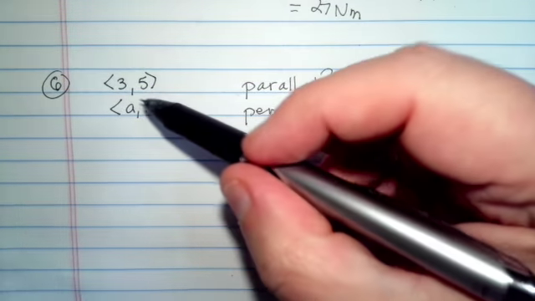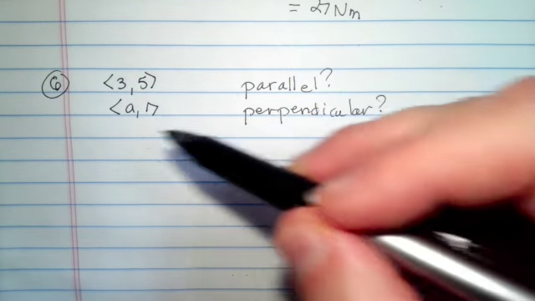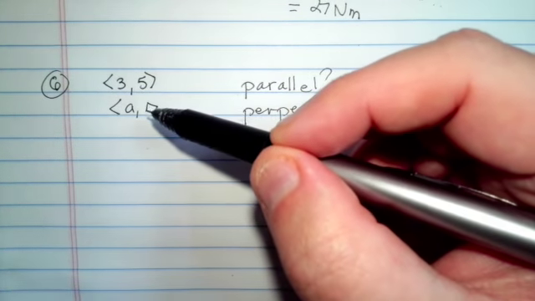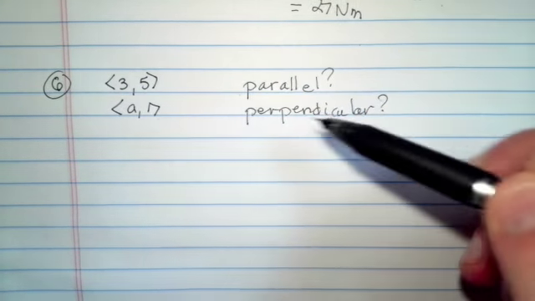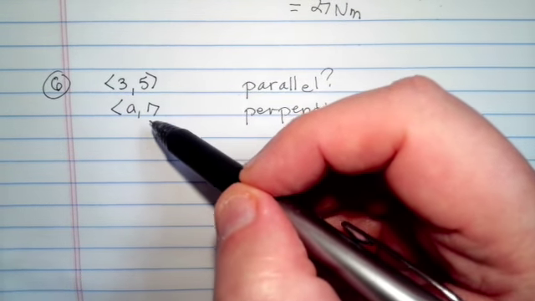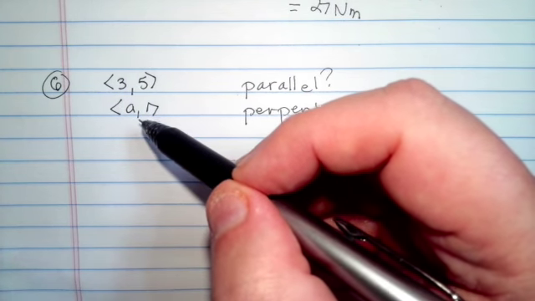Now we're going to look at these two vectors, <3, 5> and <a, 1>, and we're going to figure out which value of a, or values of a, will make these two vectors parallel, and which values of a will make the two vectors perpendicular or orthogonal. So in order for the vectors to be parallel, one of the vectors needs to be a constant times the other.